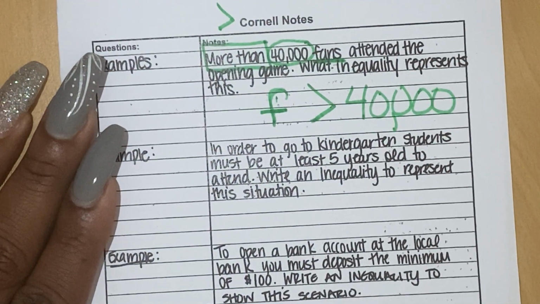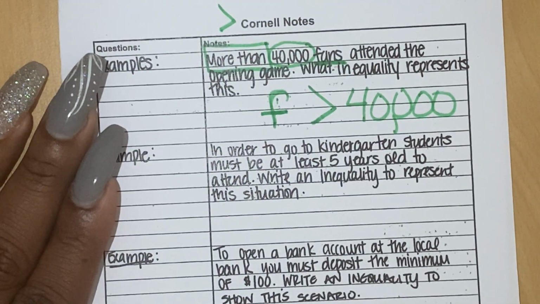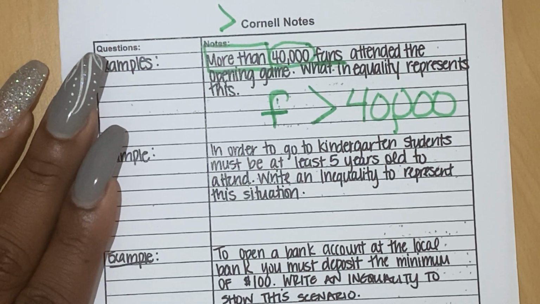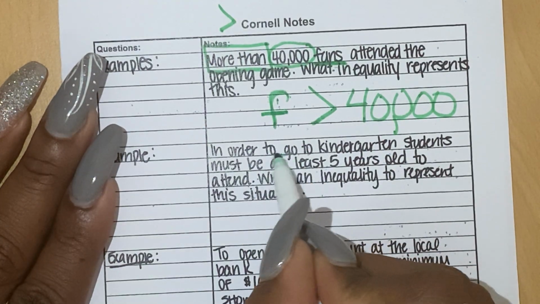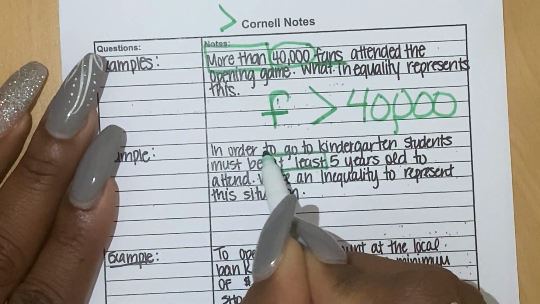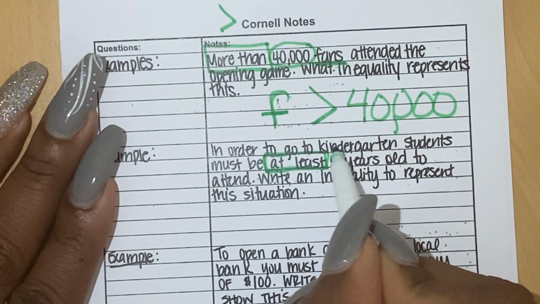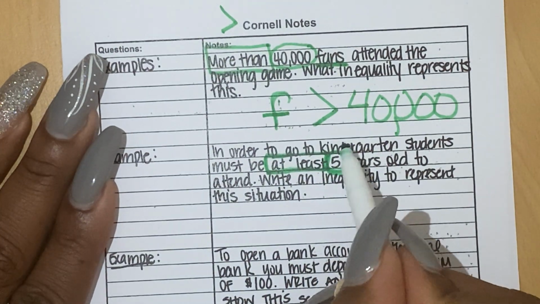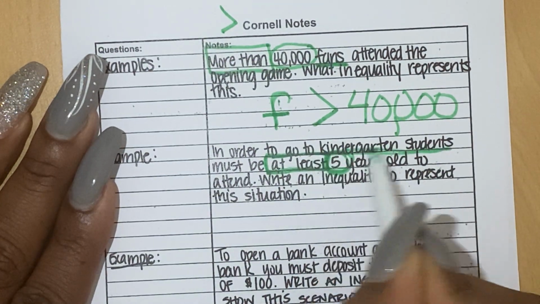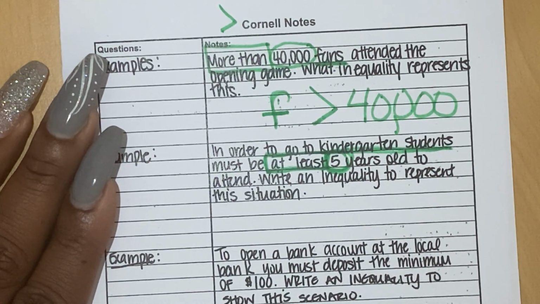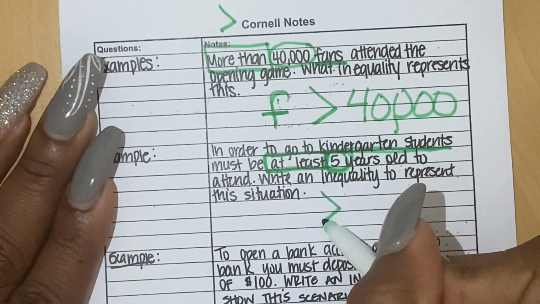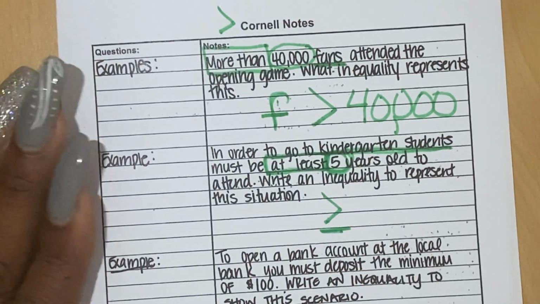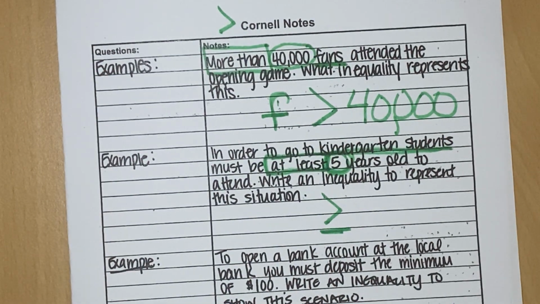Now, let's look at the next one. In order to go to kindergarten, students must be at least 5 years old to attend. Write an inequality to represent this situation. Hunt for keywords. At least is a key word. 5 is a key number. We are talking about kindergarten students. Okay? At least tells me that I'm going to use the greater than or equal to symbol. And then I need to step back and think.